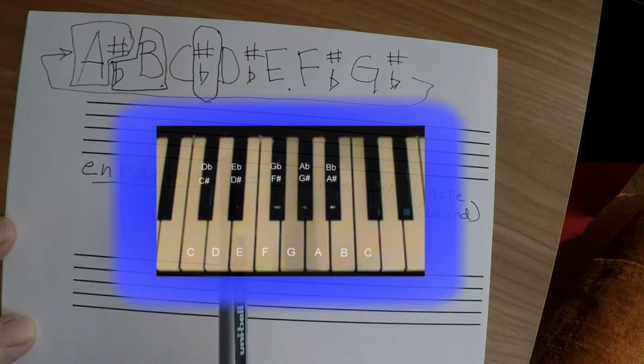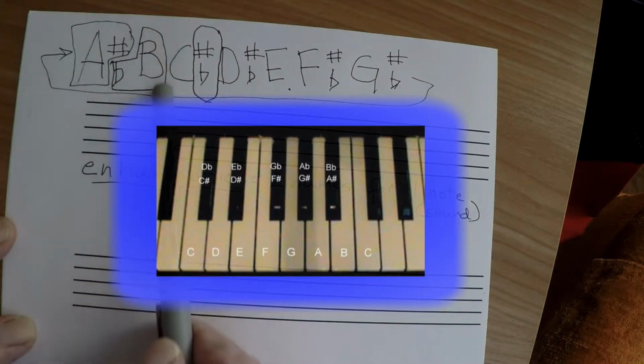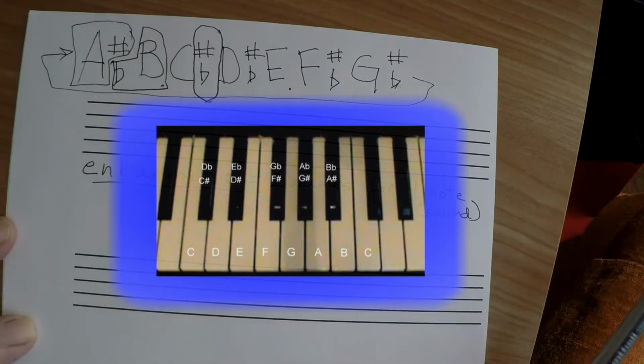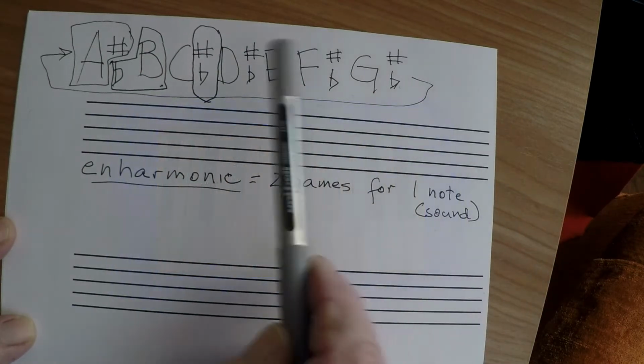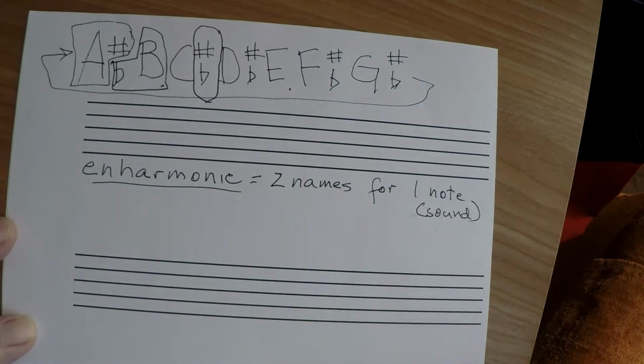Those places where I have not written a sharp or flat symbol, like here, those are the places where there are no black keys. On a piano, there is no black key between the B and the C. There is no black key between the E and the F. There is no such note as B sharp or C flat, as E sharp or F flat.